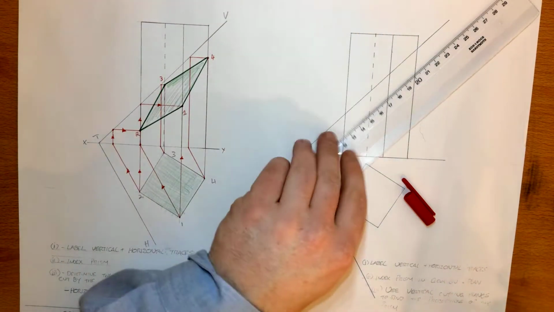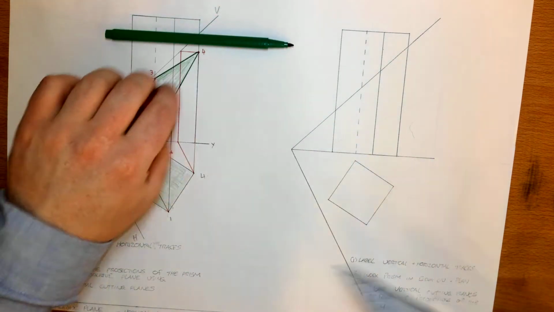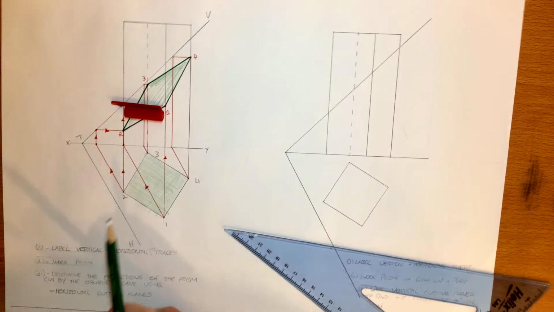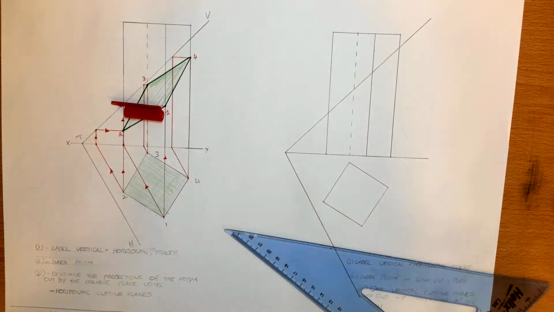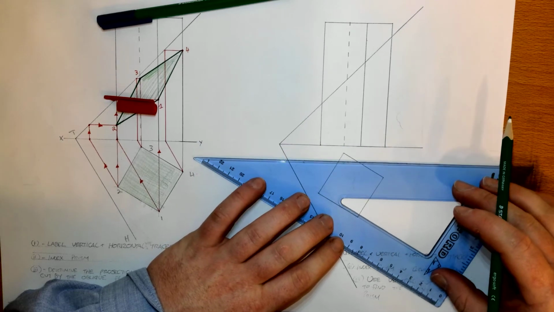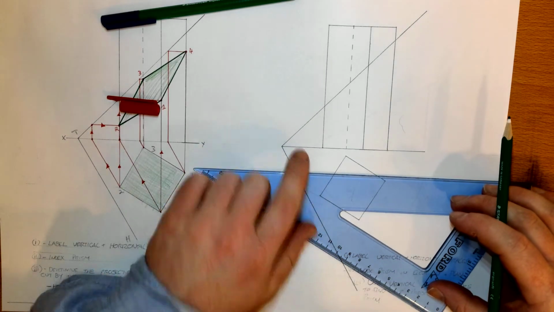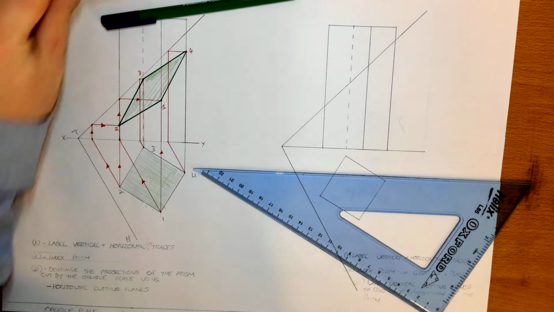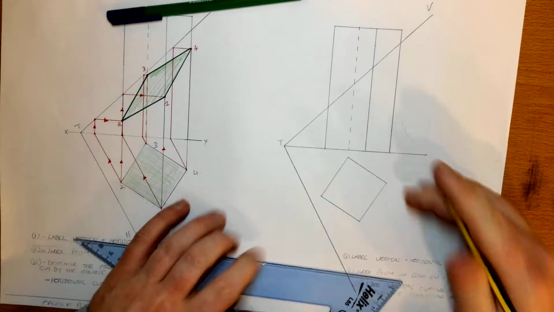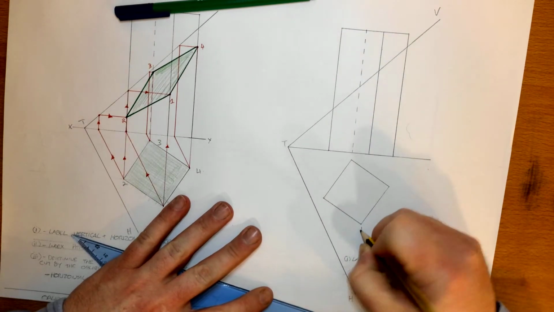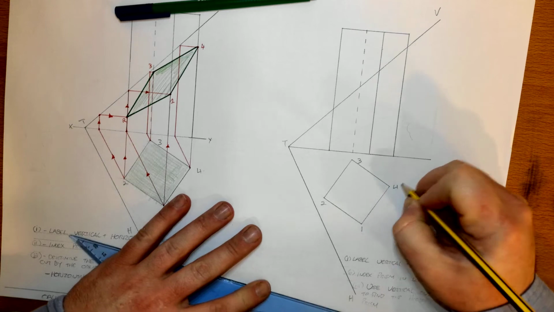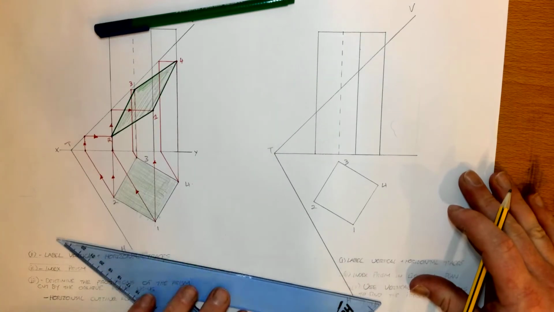The other side of this worksheet is very similar, except this time it asks us to use vertical cutting planes. All that means is, when we use vertical cutting planes, in our plan we will see horizontal lines, and in our elevation we're going to see lines parallel to our vertical trace. So I'm just going to use a pencil this time. I'm going to label my VTH. I'm going to index my points the exact same way, and this should appear the exact same as over here.